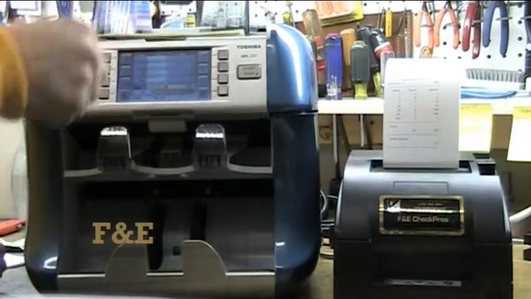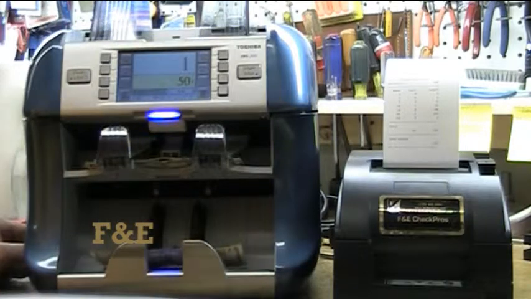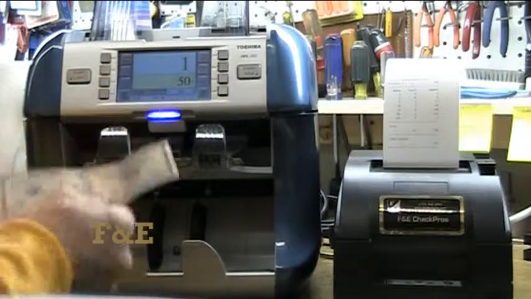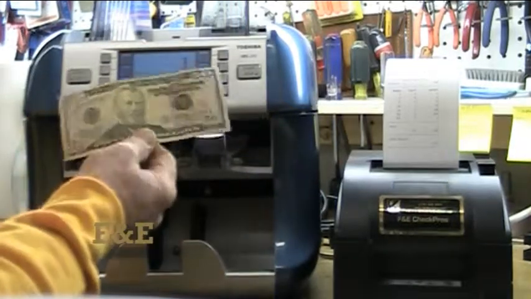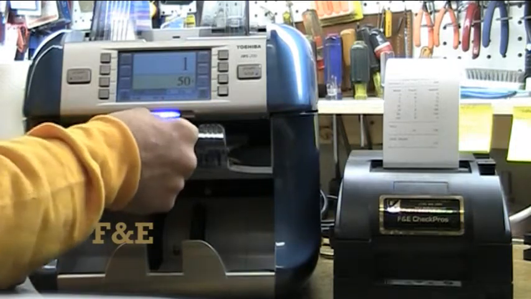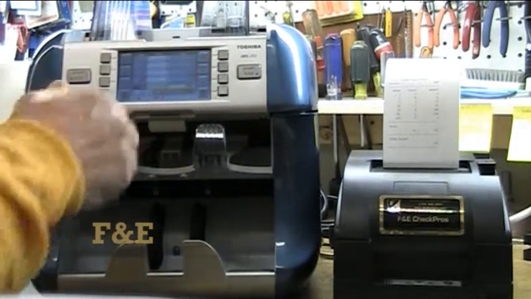I'm going to continue on. It jumps back to my single screen. Here's a $50 bill. It did reject that the first time. I have had occasional rejects on that particular 50. This time it did pass it through, so it added that into my total.